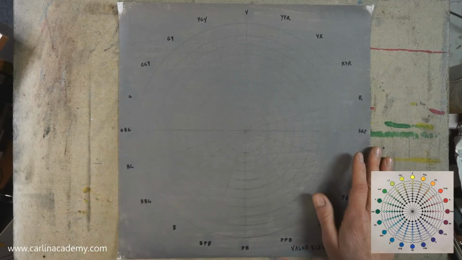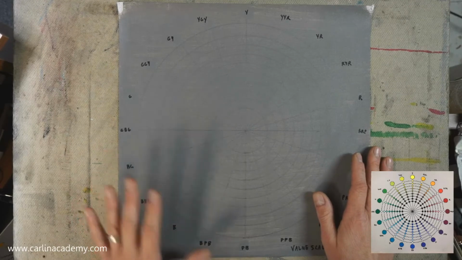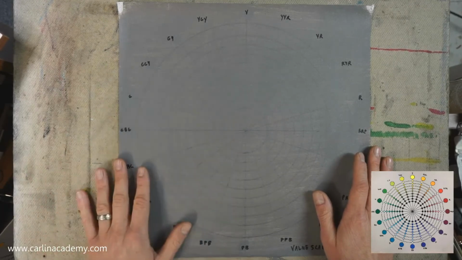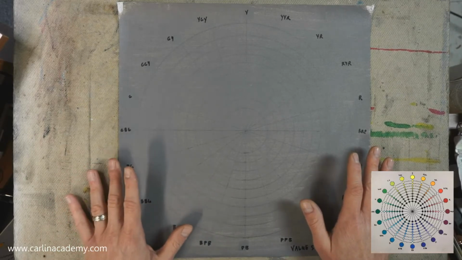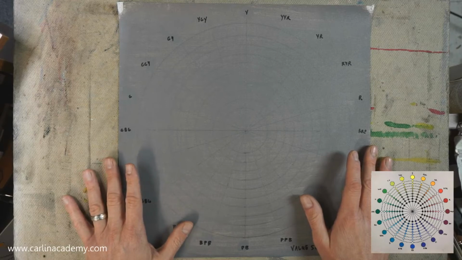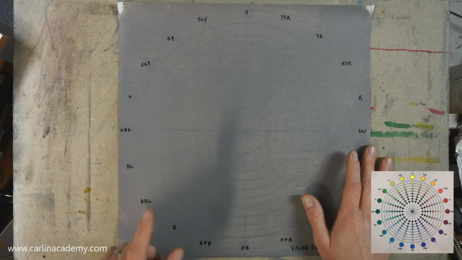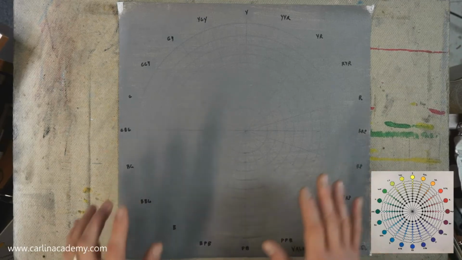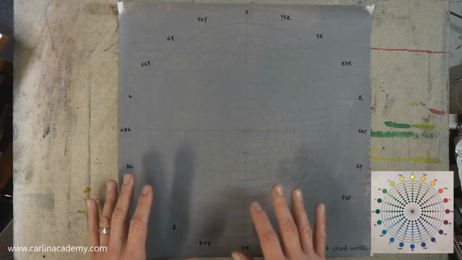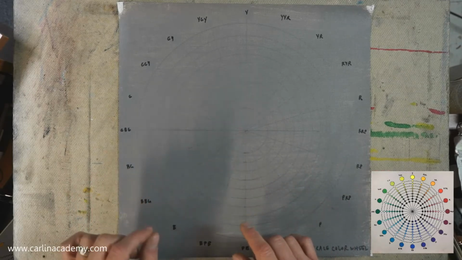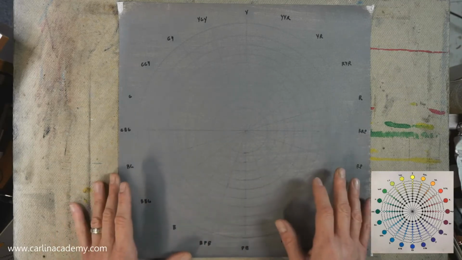Now, as far as pigments, I recommend with my students in my classes, I recommend almost all Gamblin pigments. And it's not because Gamblin is perfect or they're the best paint available. They are cost effective and accessible. Now, there are a few hues that I will specifically say you need from a particular manufacturer, and that's because the manufacturer makes a particular tube that falls exactly where I want it to fall on this color wheel.